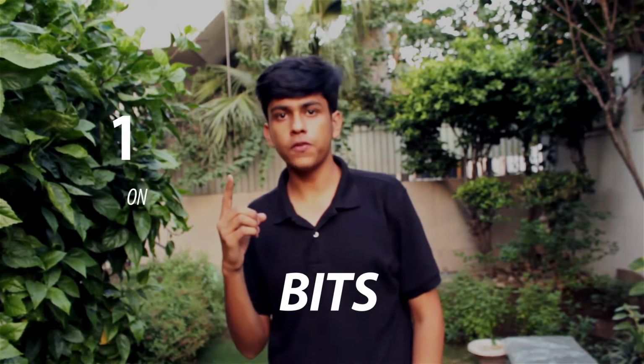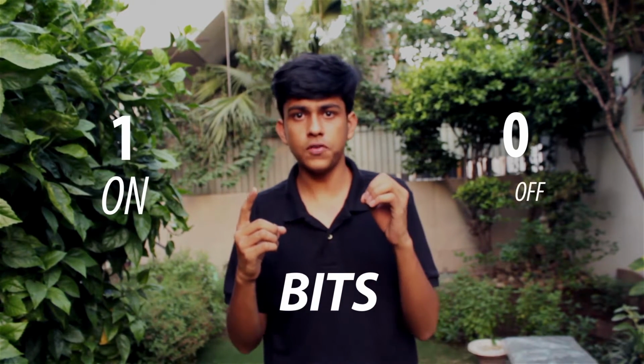To get to that, first we have to see what are computers. Computers are all around us and they perform really smart things, but under the hood, they're actually dumb. All they really work upon is flow of electricity or no flow of electricity, which is represented by bits, 1 for flow of electricity and 0 for no flow of electricity.